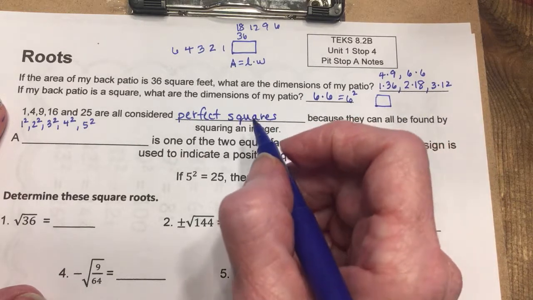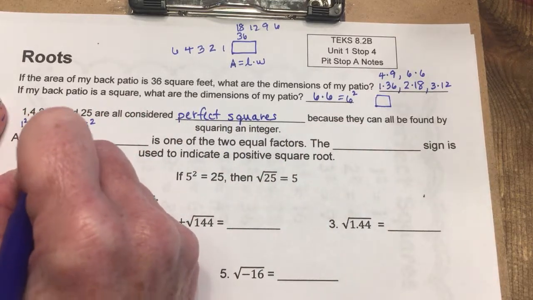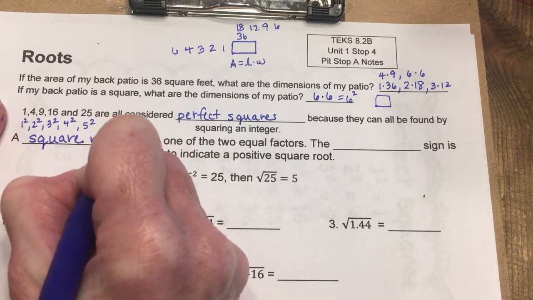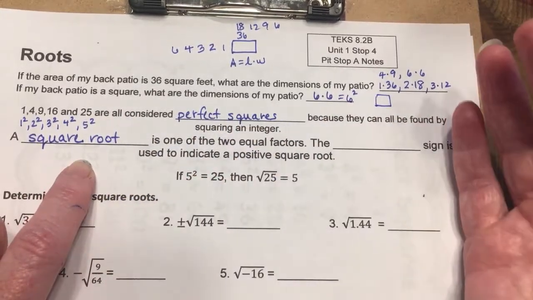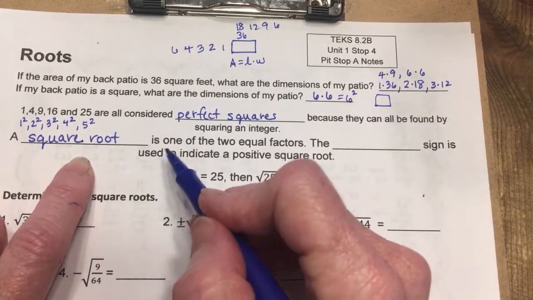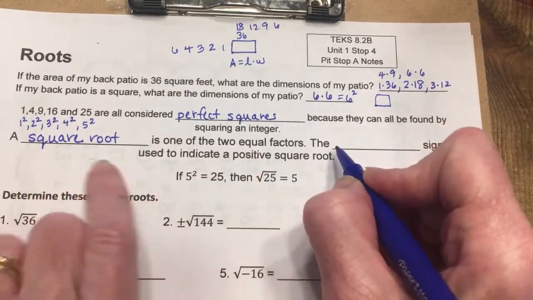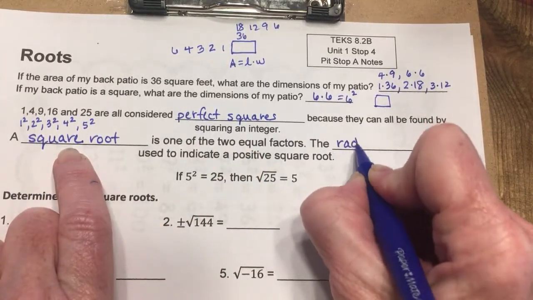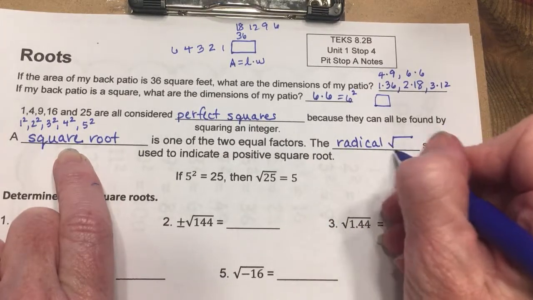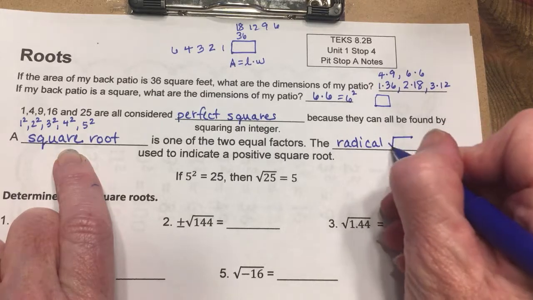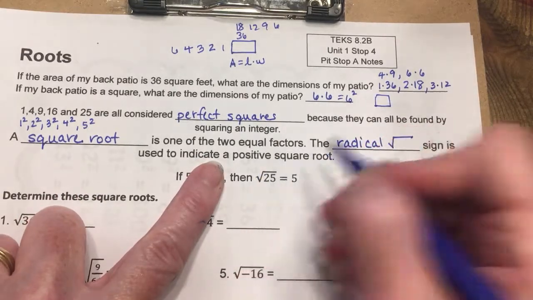So those are squares, but today we're looking at roots. One type of root we're going to be looking at is a square root. The two are related: squares and square roots. A square root is kind of like going the opposite of squaring something. So a square root is what you had before you squared it. There's a symbol for square root, and it's called a radical sign. It looks like this. It kind of looks like a checkmark. Some people think it looks like division with that little check there. This indicates that you're taking the positive square root of something.